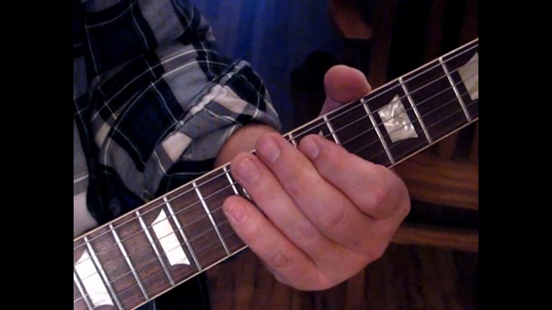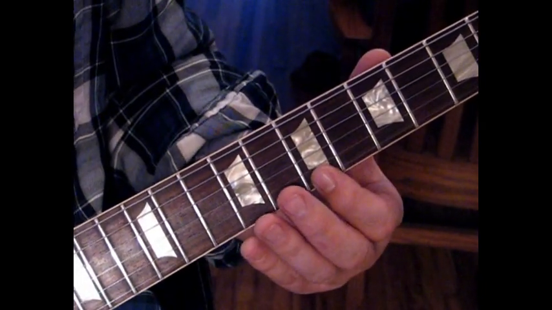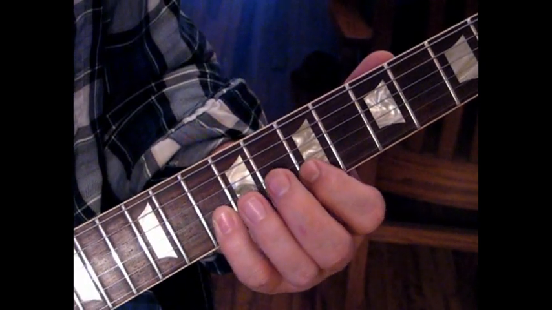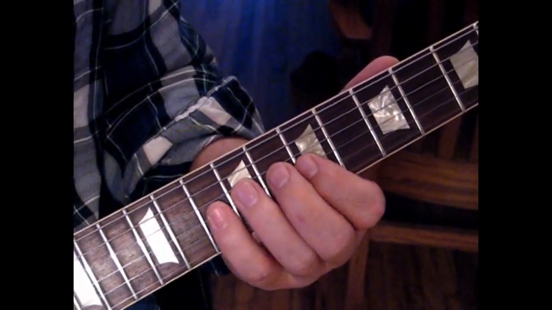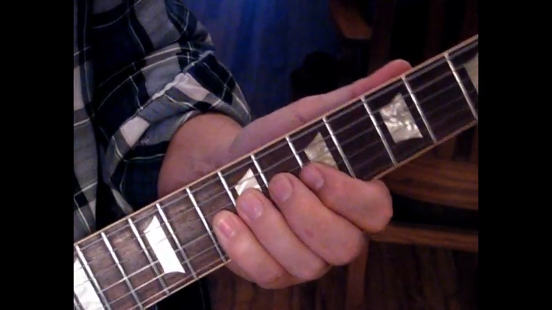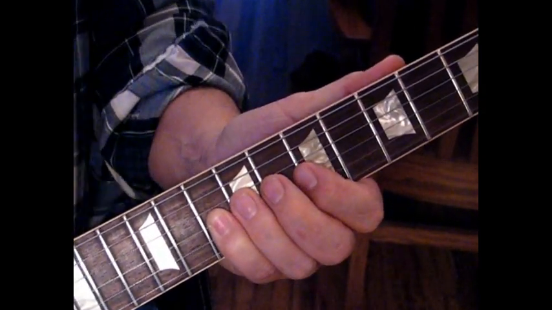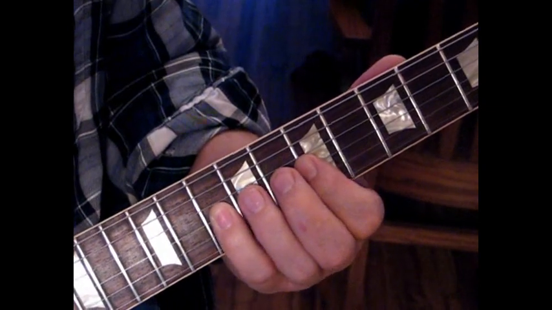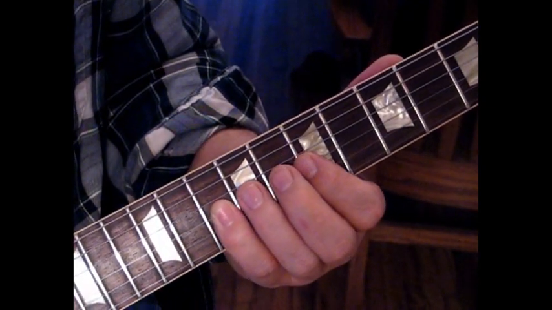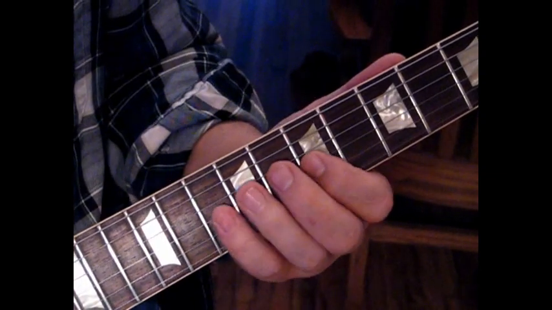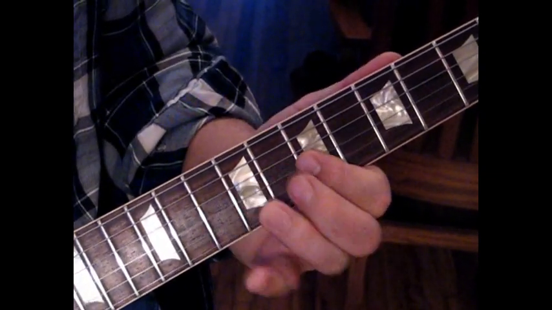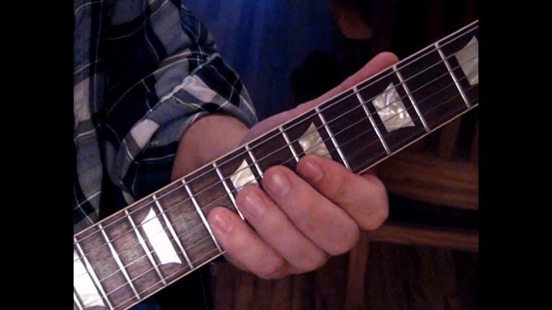So if that lick is too fast for you, you can do some pull-offs. So we'll hit 7. Pull off from 10 to 7 on the second string. And then what I do, again, it's not really in the lick, but it just helps with the speed, is I go up to the third string, pull off from 10, 9, 7. It's kind of a blues lick.